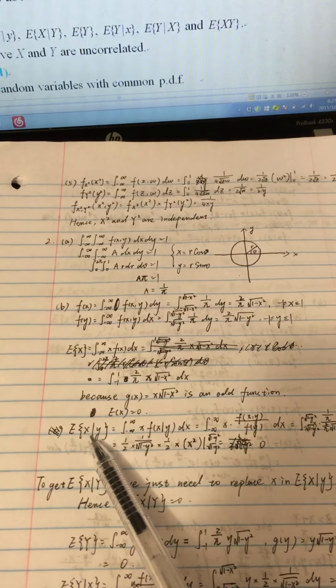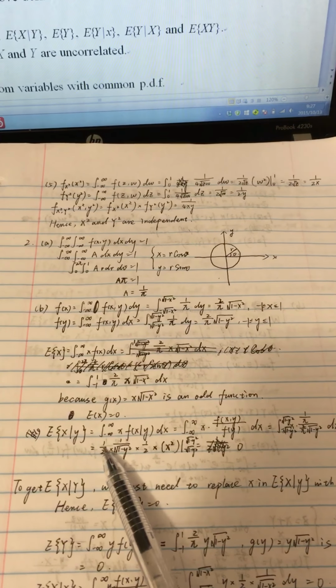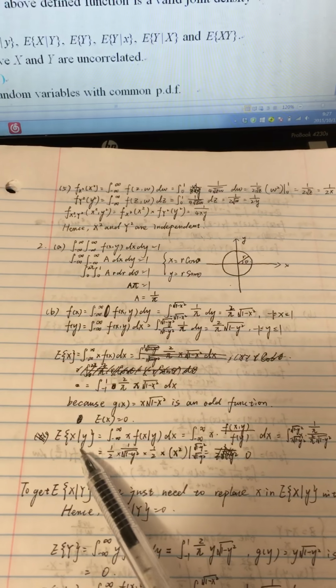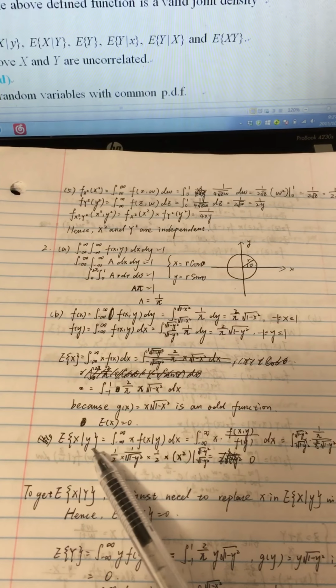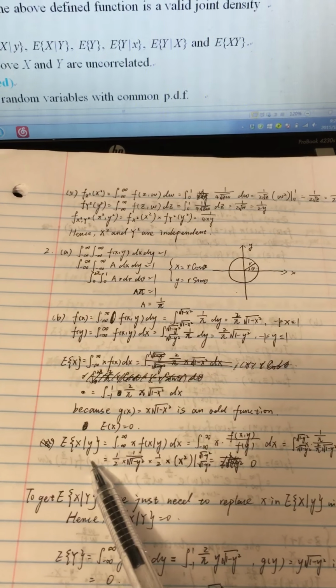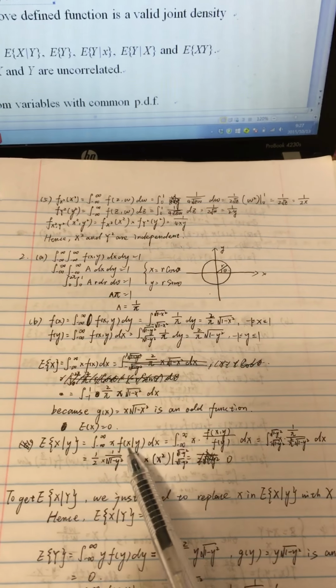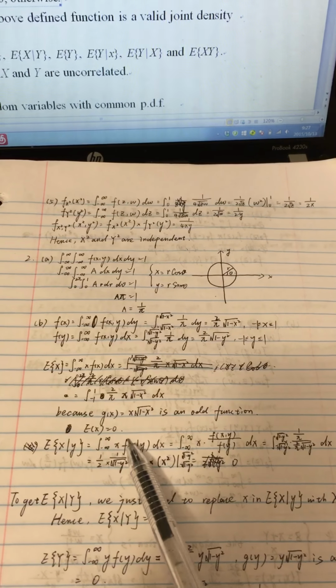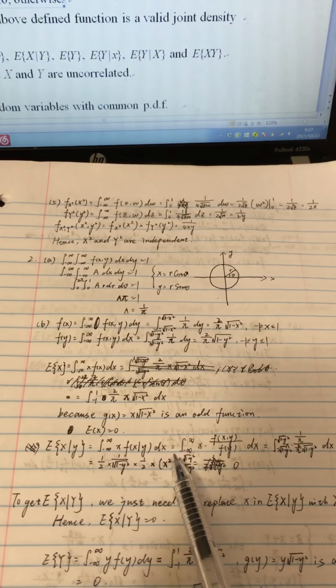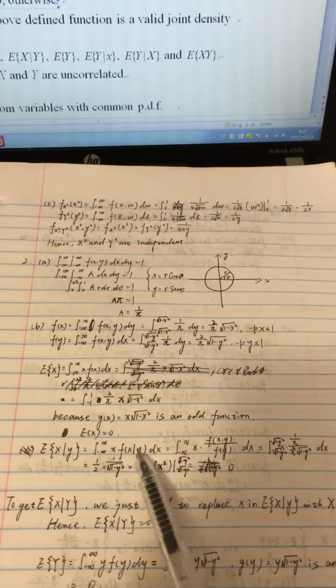E[X given Y=y] means that the value of y is a given number, and then we calculate x. It equals the integral of x times f(x given y).